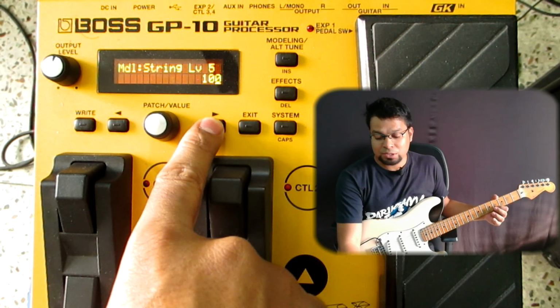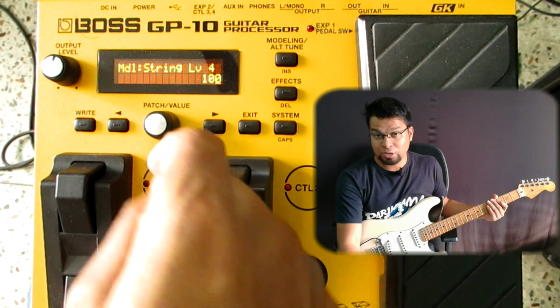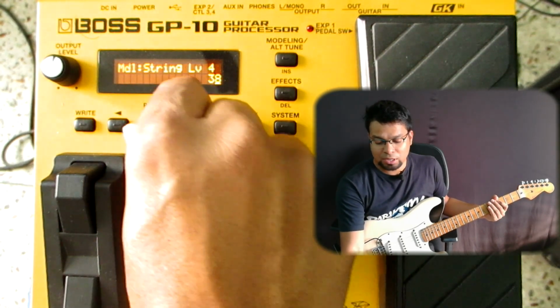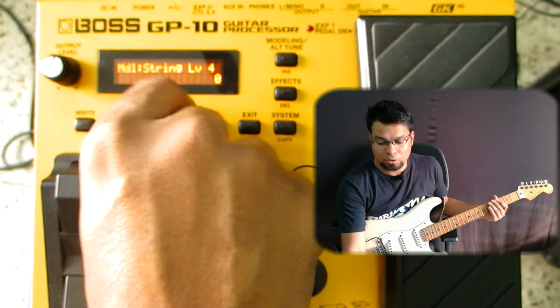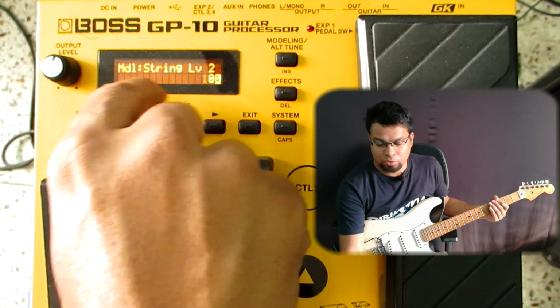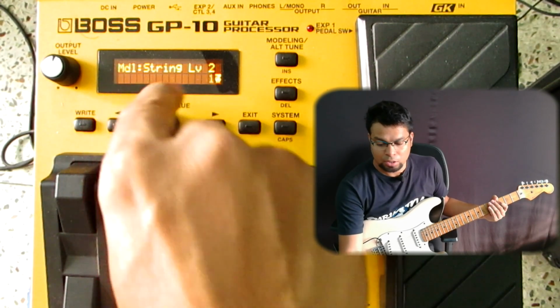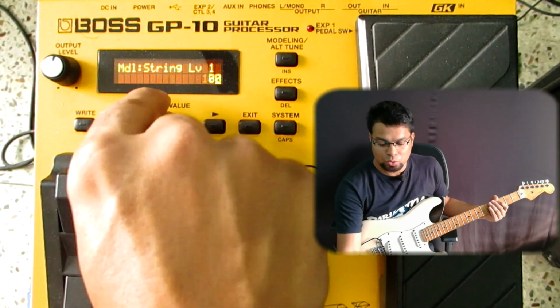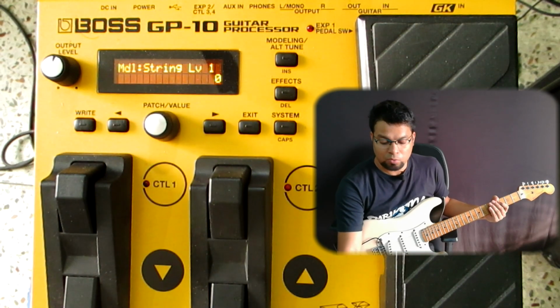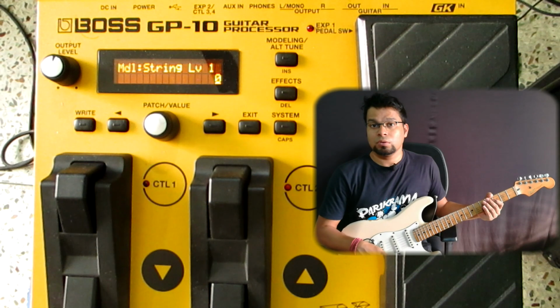So string level 6, that's full. String level 5 is full. What I want to do is change the string level for 4, 3, 2, and 1, all the way to 0.